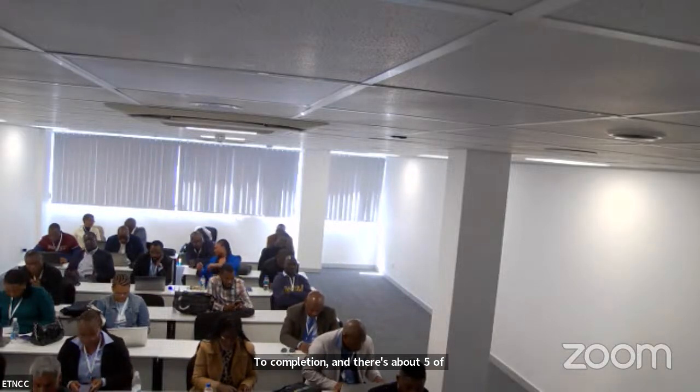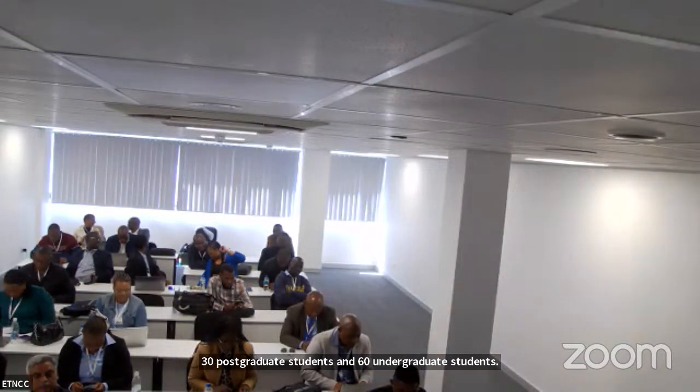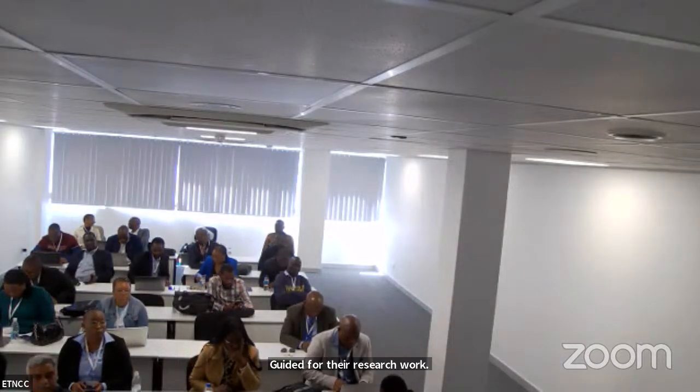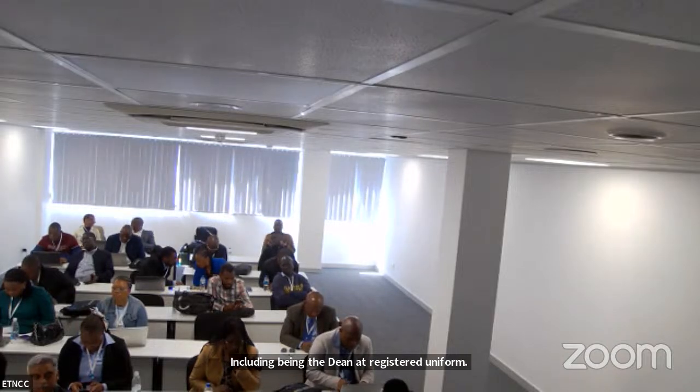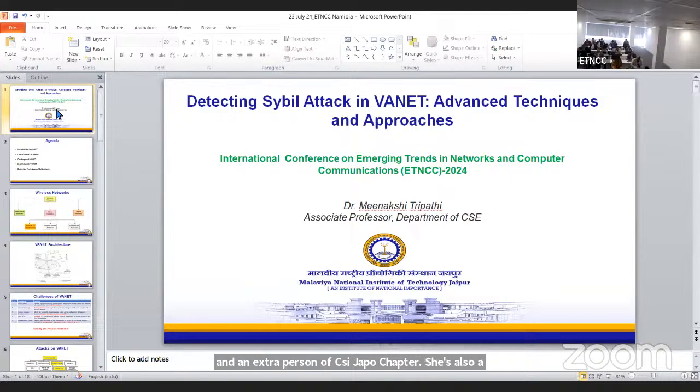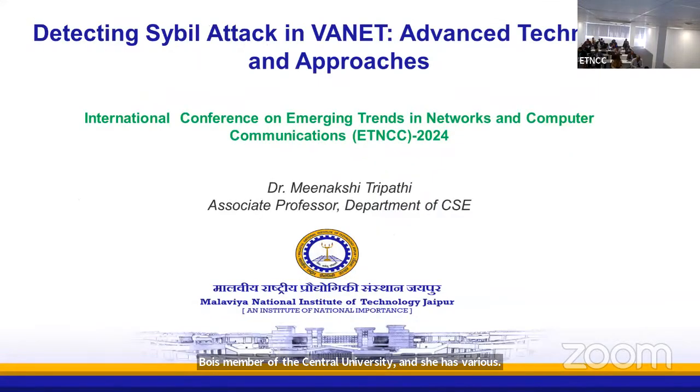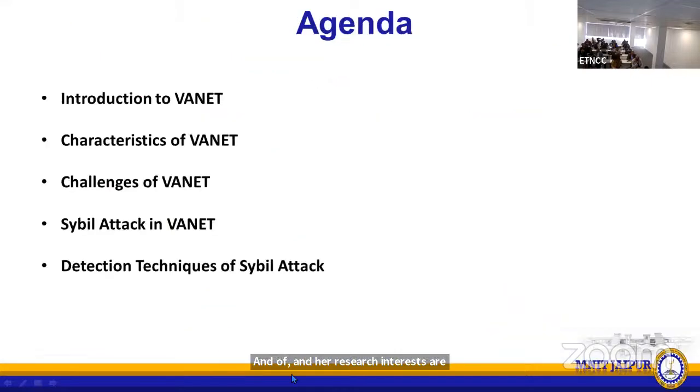She has guided over 30 postgraduate students and 60 undergraduate students for their research work. She has various professional designations, including being the Dean at Rajasthan Skilled University Jaipur. She's also a BOS member at the University of Kota and an ex-chairperson of the CSI Jaipur chapter. She's also a BOS member of the Central University of Rajasthan, and she has various positions and credentials to her name, as well as being a senior member of IEEE, ACM, and a lifelong member of CSI. Her research interests are in information security, wireless sensor networks, IoT, software-defined networks, and blockchain.